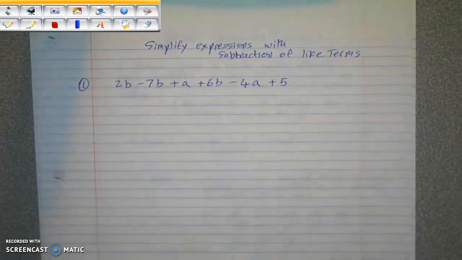Today you will be doing two things. The first is looking at simplifying expressions that have subtraction of like terms as well as addition of like terms. This adds on to the work that you did yesterday on the puzzle where you were just adding like terms.